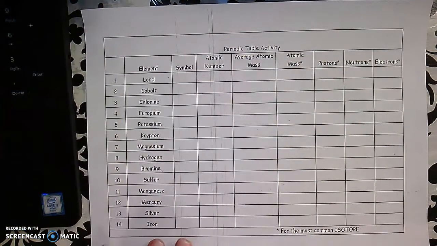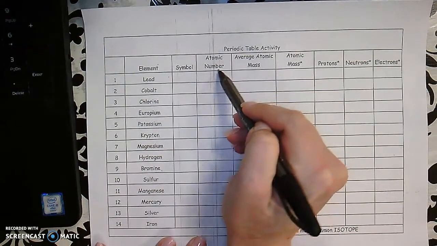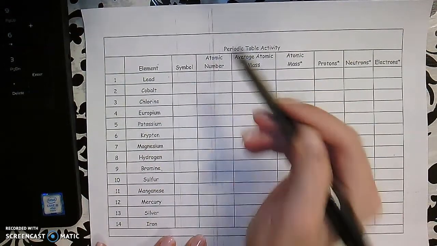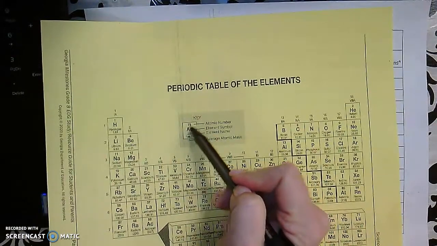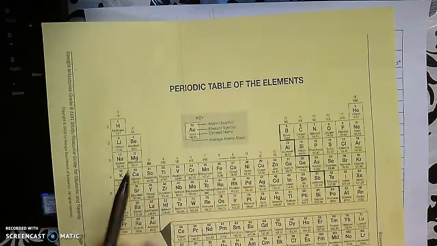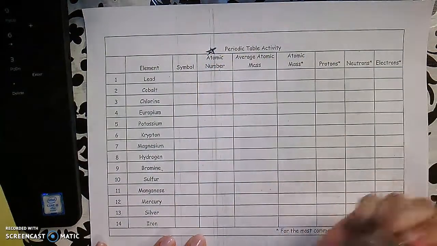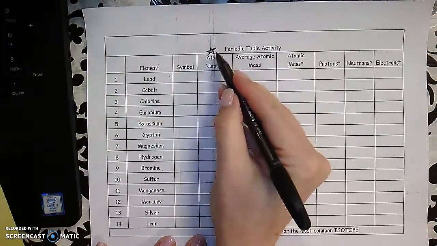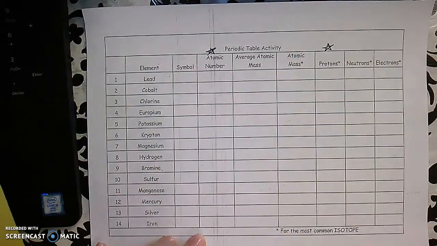All right, so the first thing we want to do is we know what the symbols are going to be, but the atomic number is going to be the identity of the atom. And remember that on our key up here, that's going to be the little number that's written above the symbol. So I'm going to put a star up above atomic number. And remember, the atomic number tells you the number of protons. So I'm going to put a star up above protons.